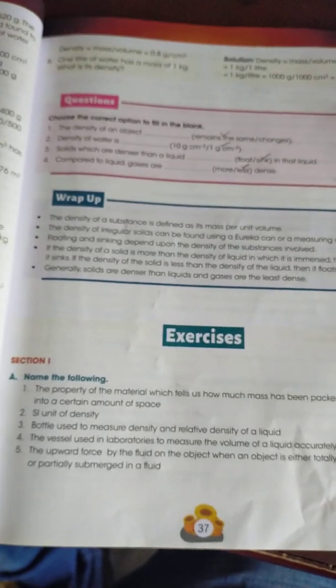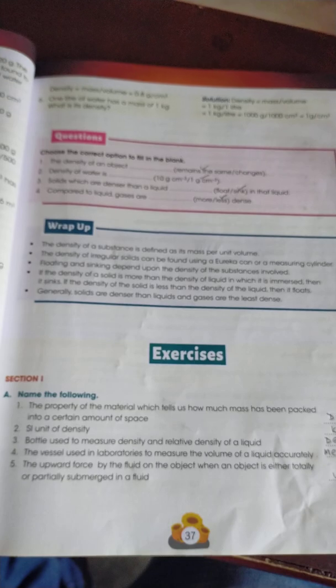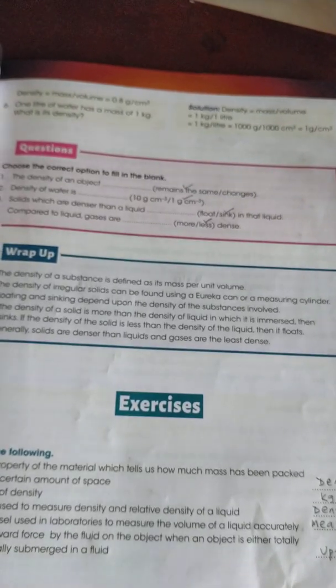Name the following. The property of the material which tells us how much mass has been packed is called density. SI unit of density is kg per meter cube, that you see I have written kg m to the power minus 3, right? Answer number 3, the bottle used to measure density and relative density of a liquid is called density bottle.